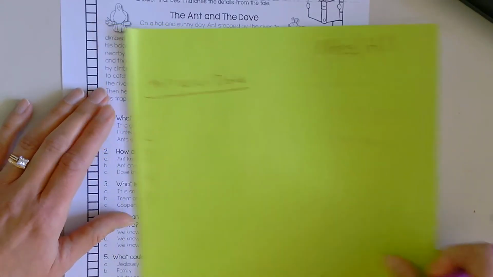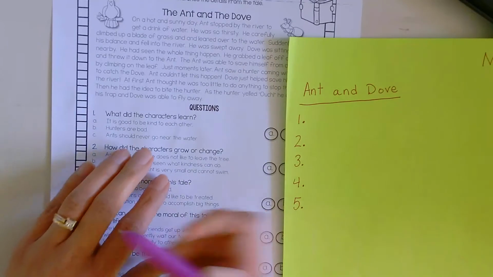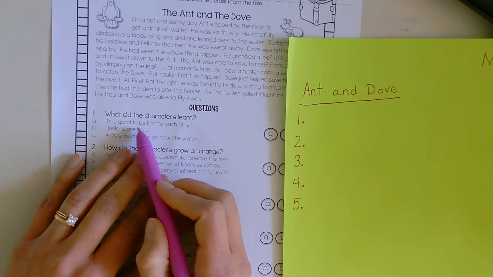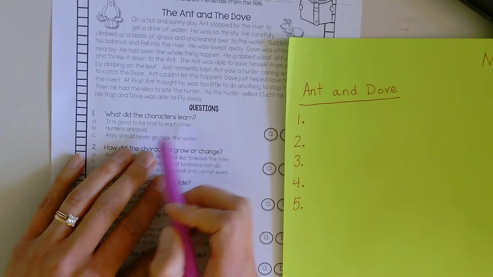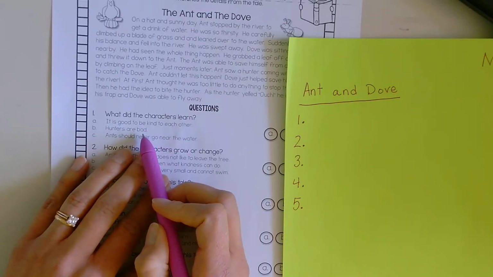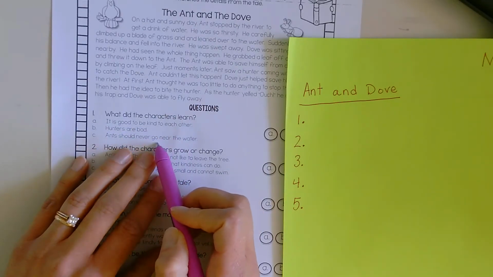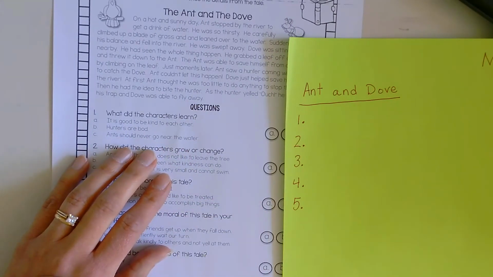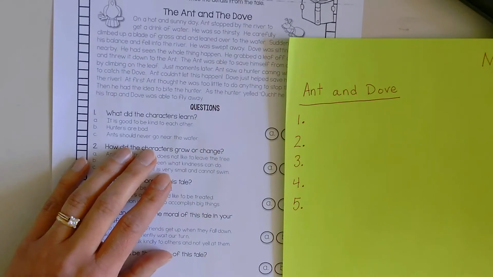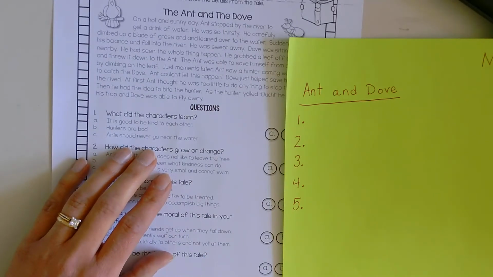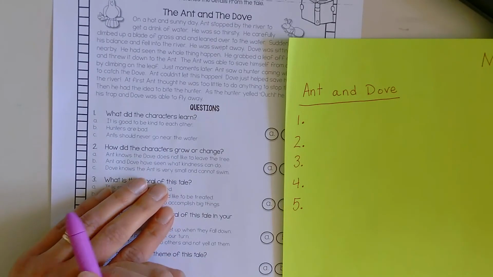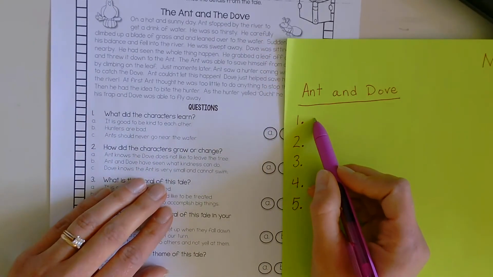Alright, so looking at our first question, what did the characters learn? It is A, it is good to be kind to each other. B, hunters are bad. C, ants should never go near the water. So we're thinking about what the author really wanted everyone in the world to learn. Number 2, and you're going to write your answer for number 1 here on number 1.